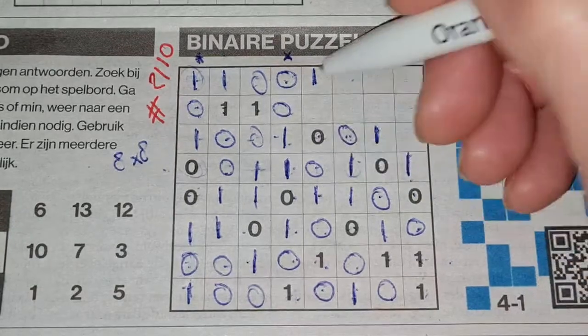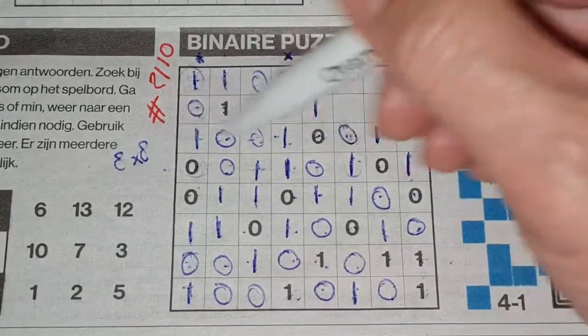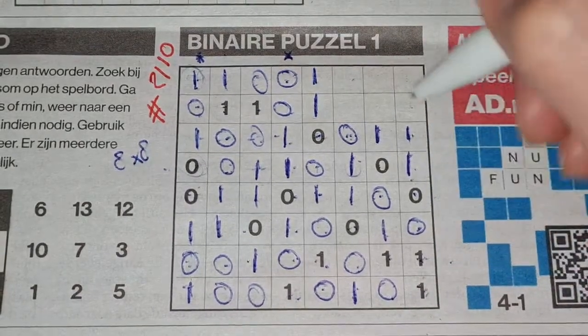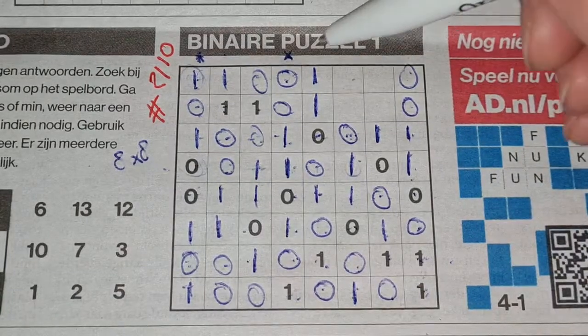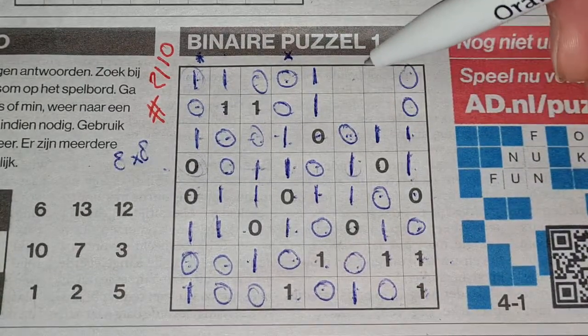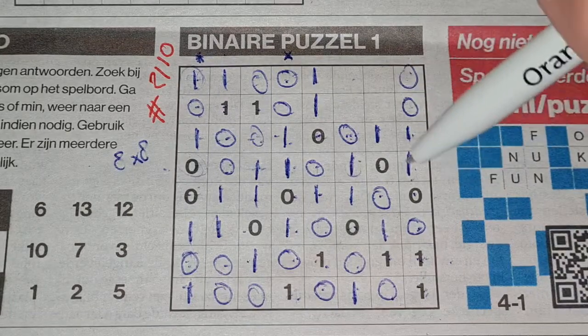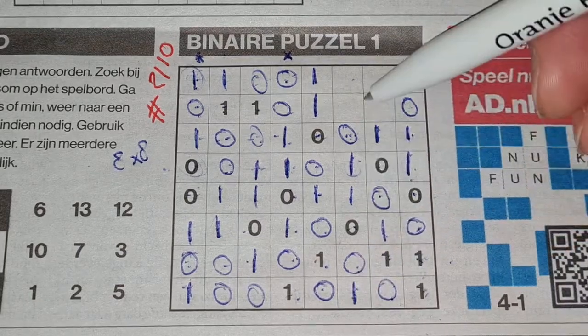Double O here, here a one, there one. 1, 2, 3, 4 O's, so the rest are ones. We have here 4 ones, so the rest are O's. Then, do we need to compare again? Yes, I think we need to compare again.